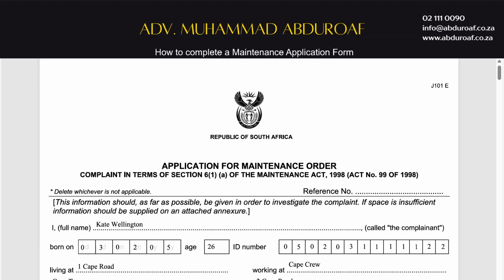In order for you to claim child maintenance, you obviously need to be the parent or guardian of the minor child. That's firstly. And secondly, there must be a need for child maintenance to be claimed. For example, if the minor child does not require any maintenance, and it's theoretically possible, or the minor child requires a small amount of maintenance, then your claim should be relevant to that specific amount the minor child requires.